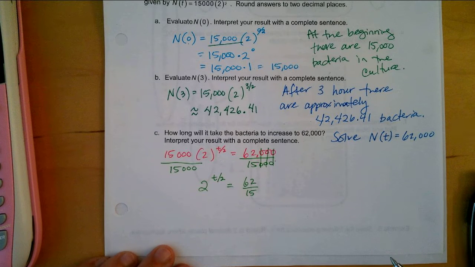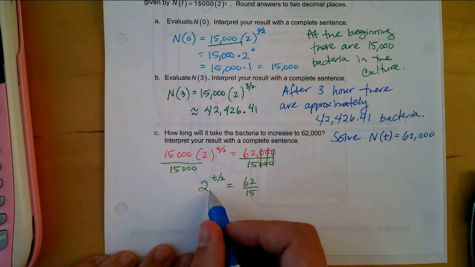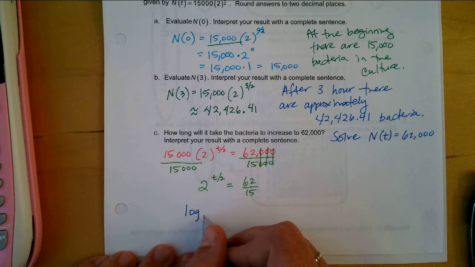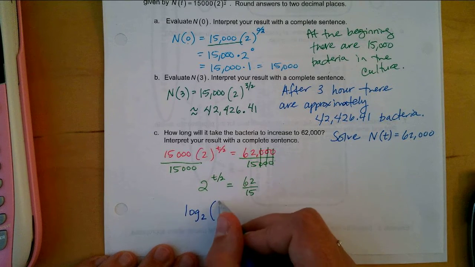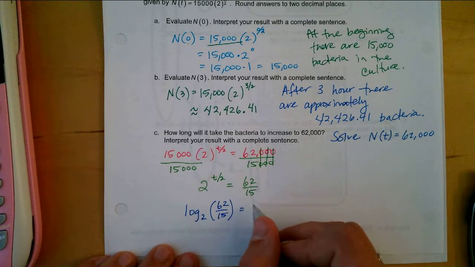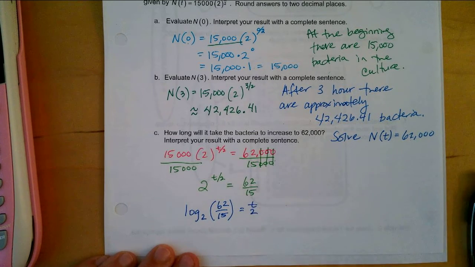Okay, now there's going to be 2 ways to solve from here. We could use the log base what? Log base 2. You see, because the base is equal to the exponent. So you would say log base 2 of 62/15 is equal to the exponent t over 2.